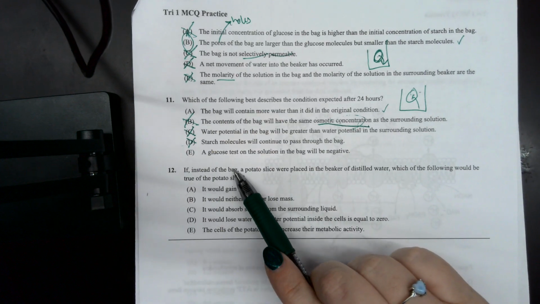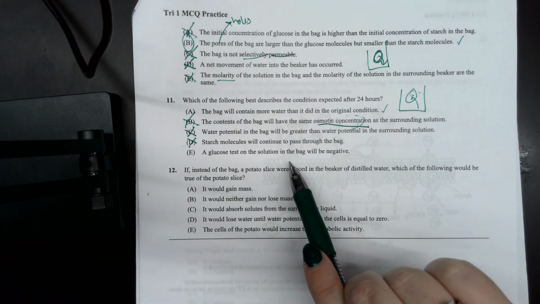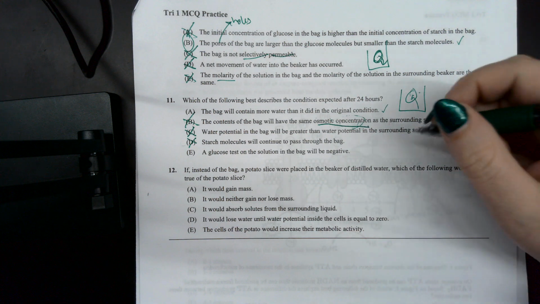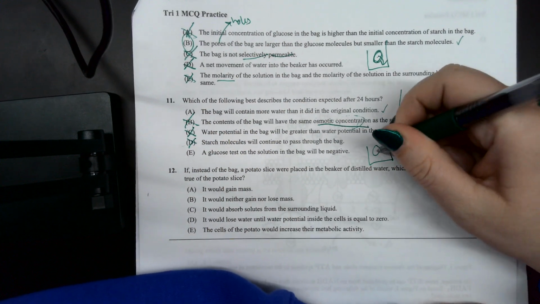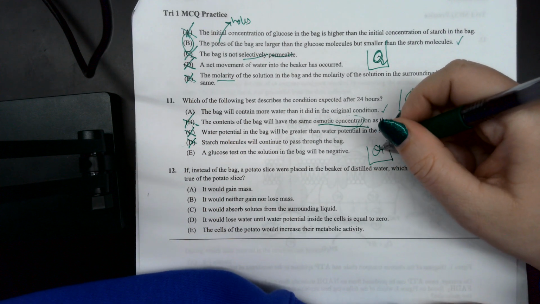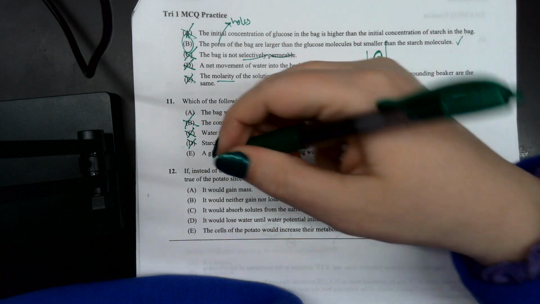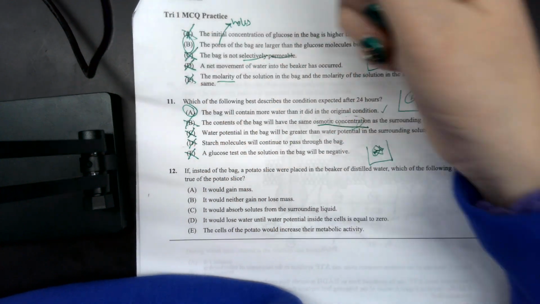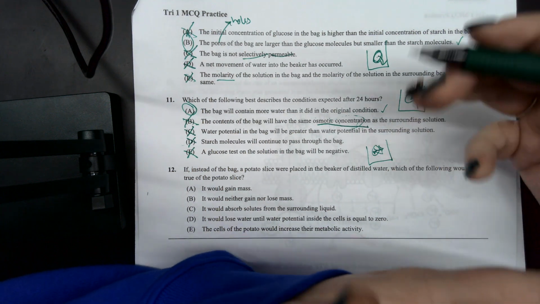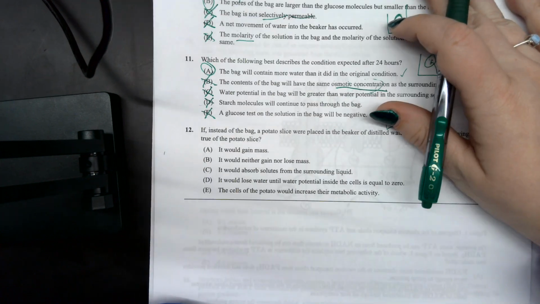And then E, a glucose test on the solution in the bag will be negative. Well, no, because glucose, even though it is leaving, is going to then reach its equilibrium where it's going in and out equally. So it's not going to be negative. There's still going to be some glucose in there. So it is, in fact, A.